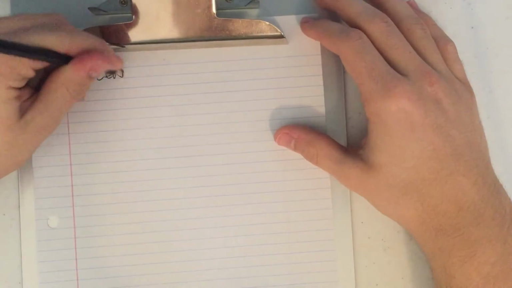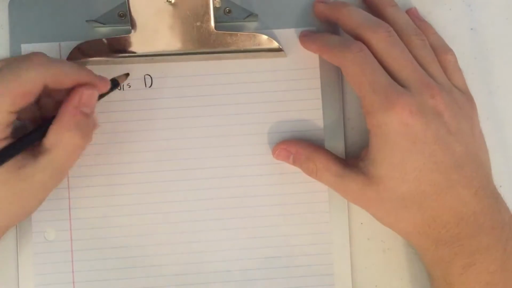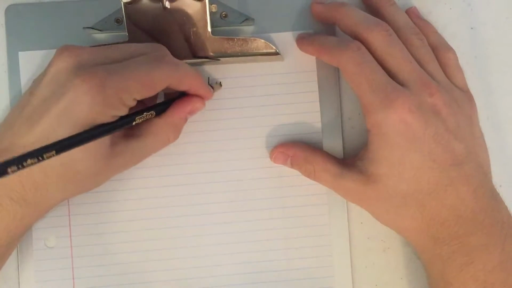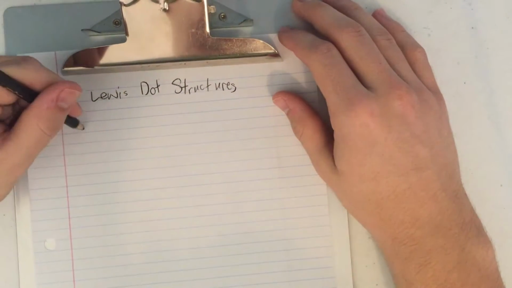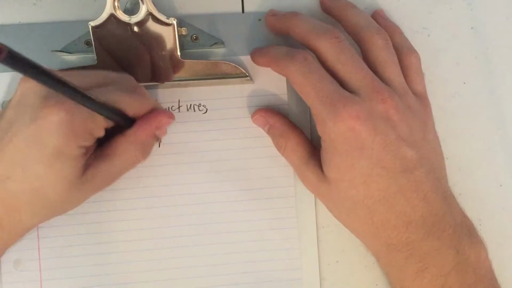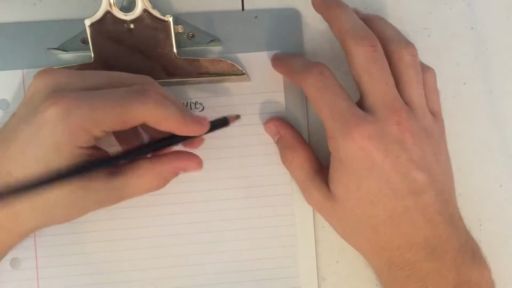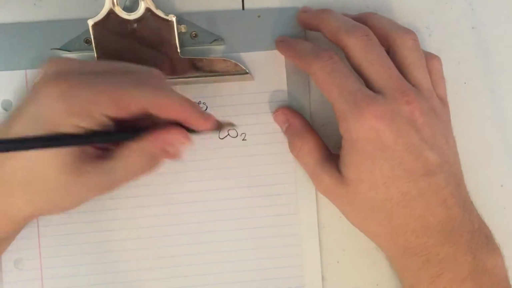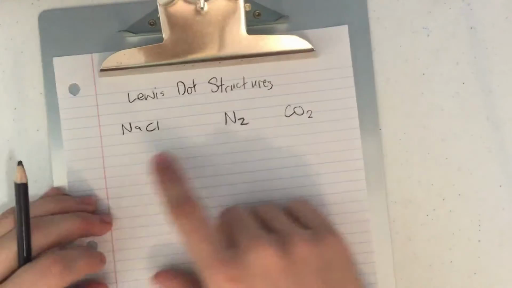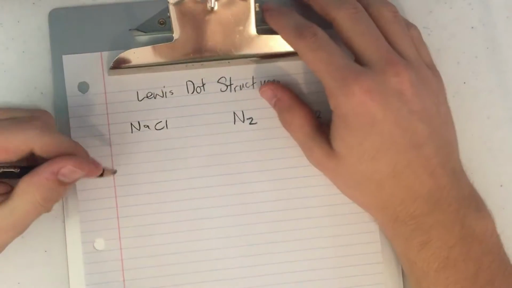Okay, this is going to be over how to do Lewis dot diagrams, or Lewis dot structures. So we're going to look at a couple here and kind of how to do it. I want to do an ionic one, so that's going to be NaCl, or table salt. And then we're also going to do nitrogen gas, and then carbon dioxide too, to kind of get a view of two covalent bonds. This is a diatomic bond, and then an ionic bond.